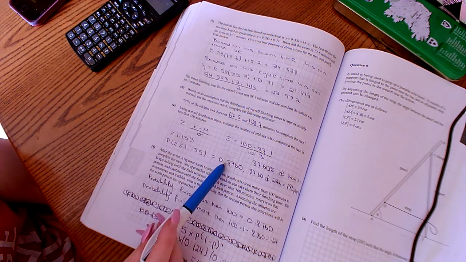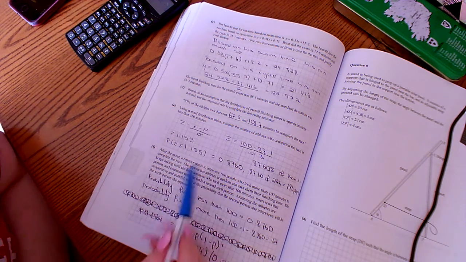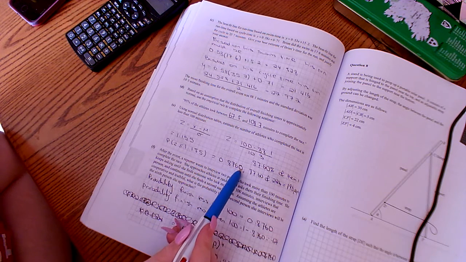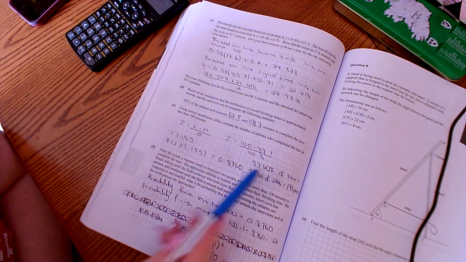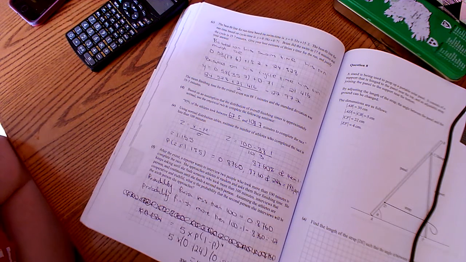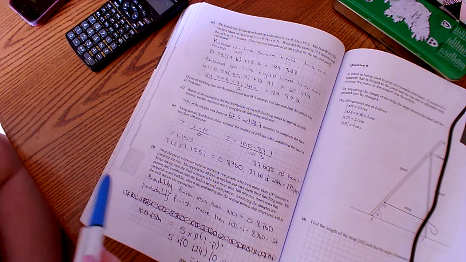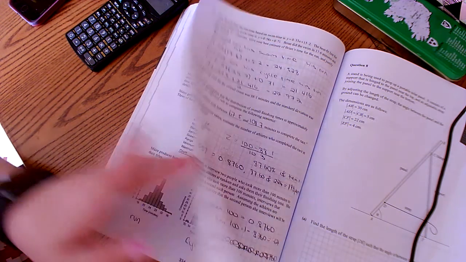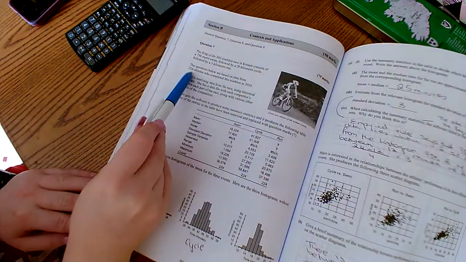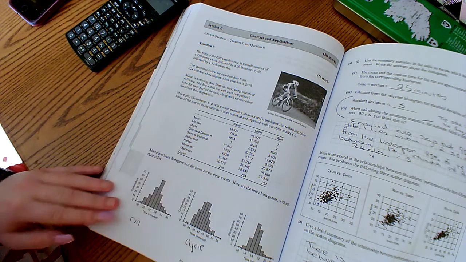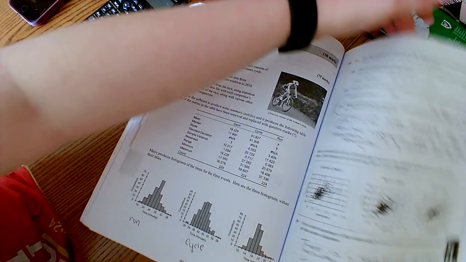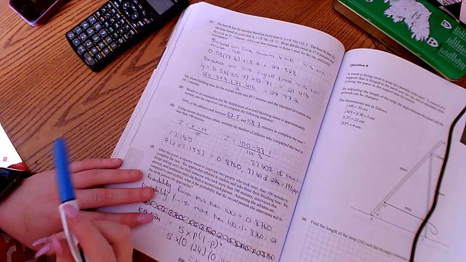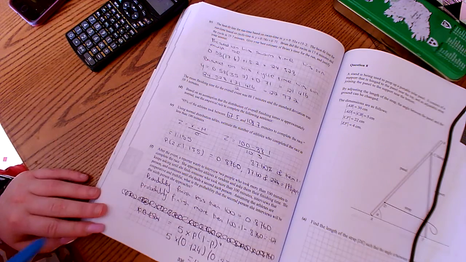So I need to find, in my log table, the score for 1.155, which is 0.8760. So 87.60% of them did it in less than 100 minutes, and my entire survey, if you look back to the very start, was out of 224 athletes. So I got 87.6% of 224, so I got 196 people.